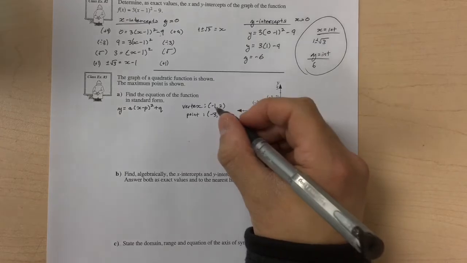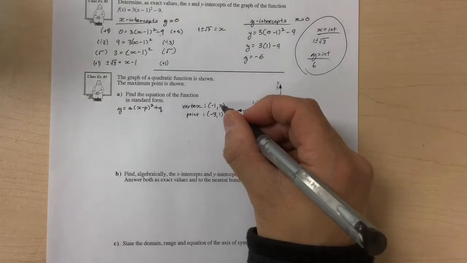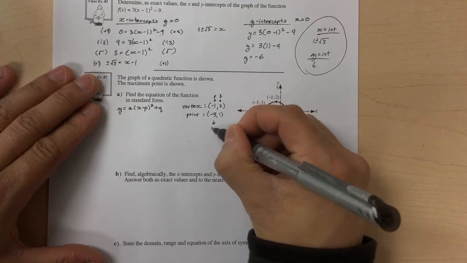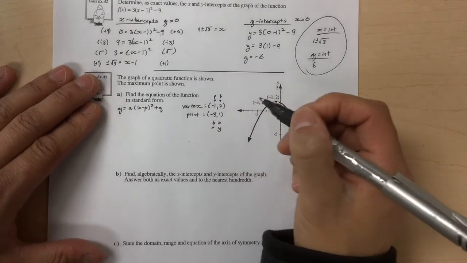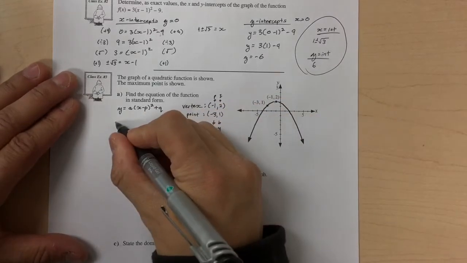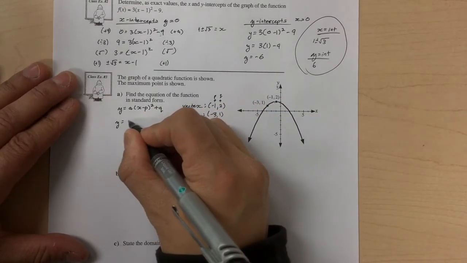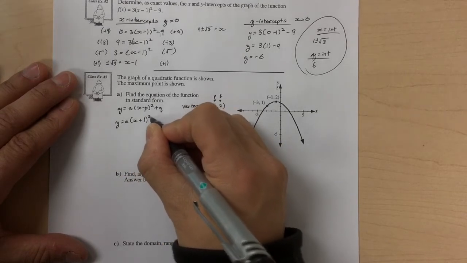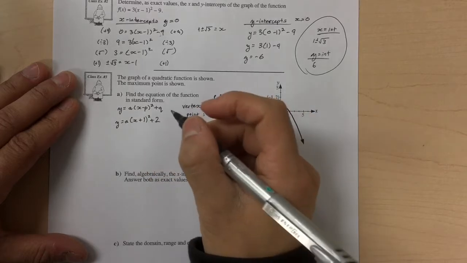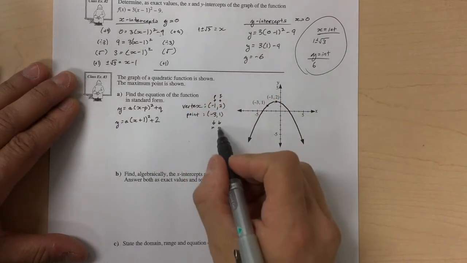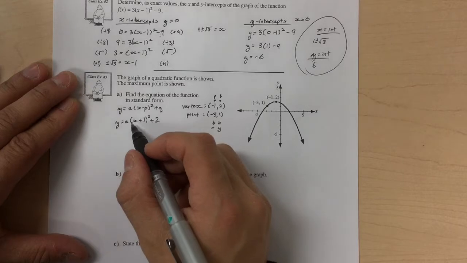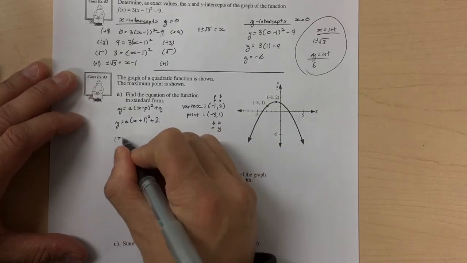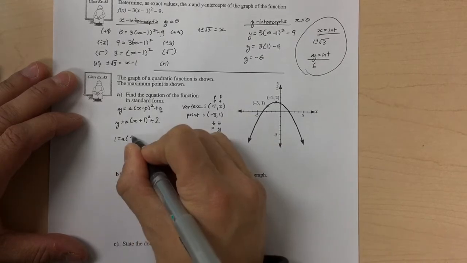So remember, this corresponds to our P and Q values, and this corresponds to our x and our y values. So y is equal to a times x plus 1 squared plus 2. And if we want to solve for a here to get our equation, then we substitute x and y into our equation. So y was 1 and x was negative 3.